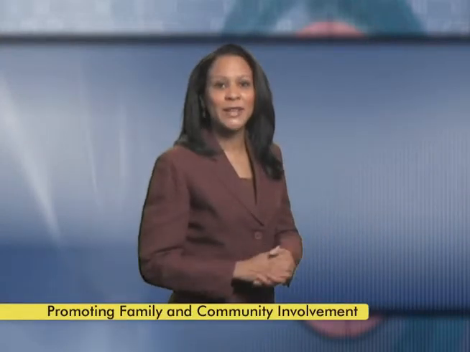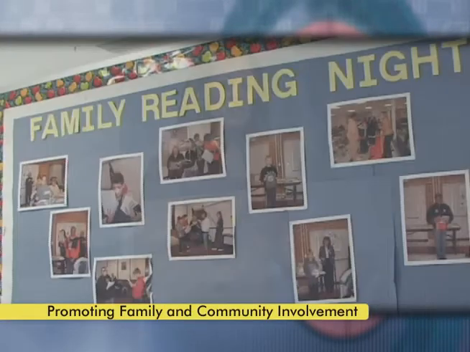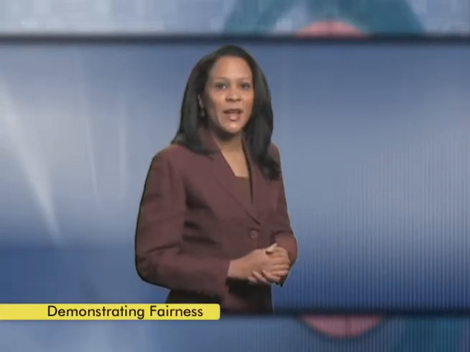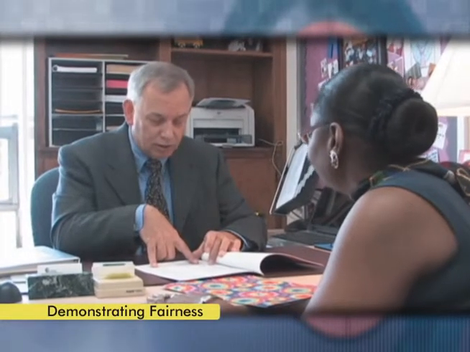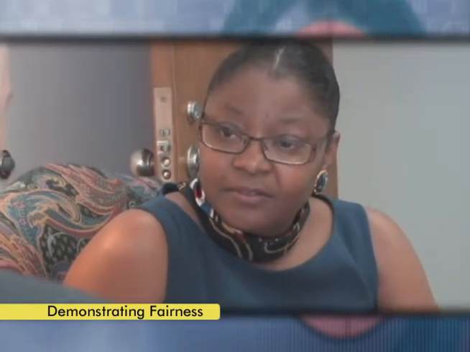In promoting family and community involvement, the administrator works to establish a culture that encourages and welcomes families and community members. For demonstrating fairness, the administrator is fair and consistent when dealing with students and staff. He or she demonstrates values, beliefs, and attitudes that inspire students and staff to higher levels of performance.